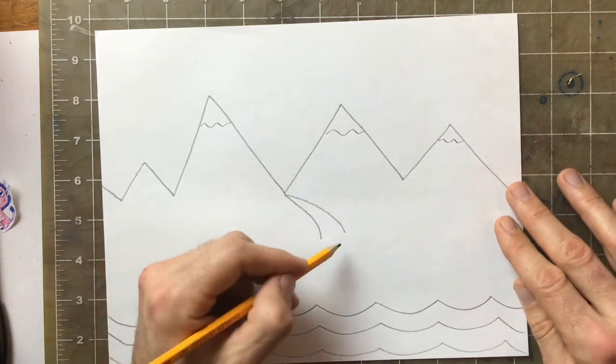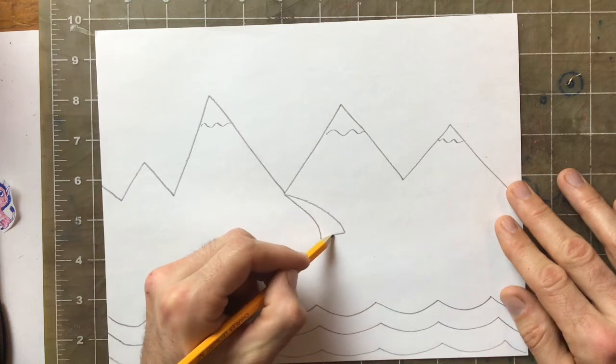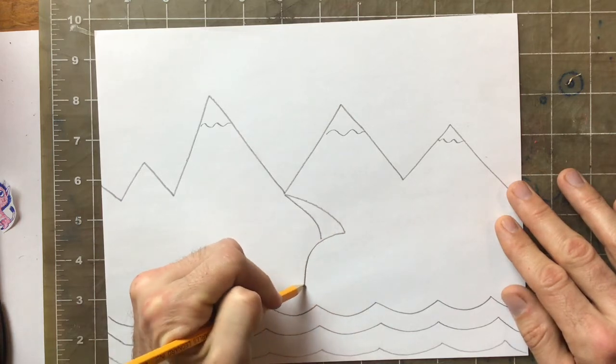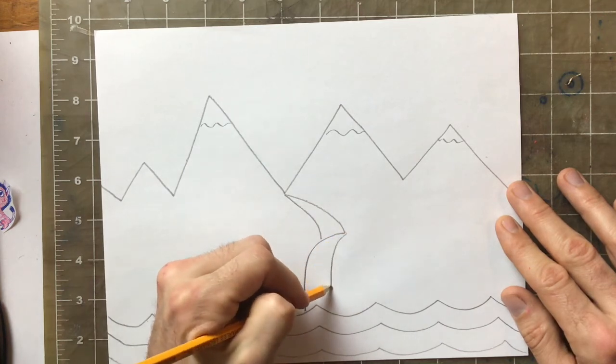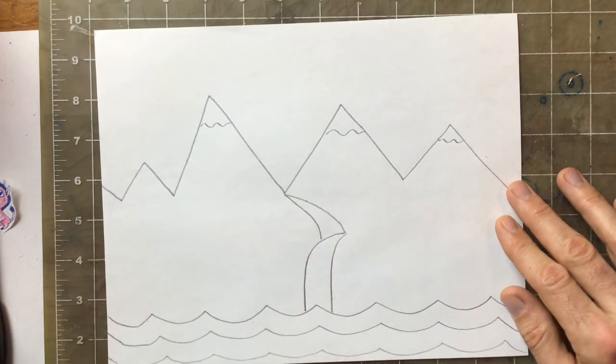There we go. My second line there is a little higher than my first line. And I do my other line going the other way. It's a curvy line. And curve again.